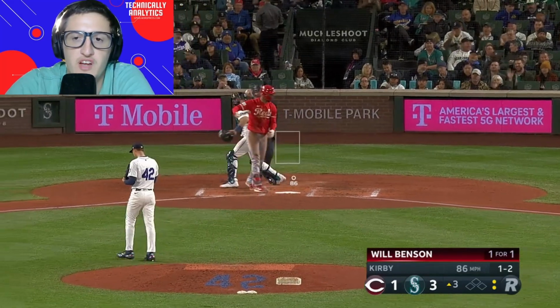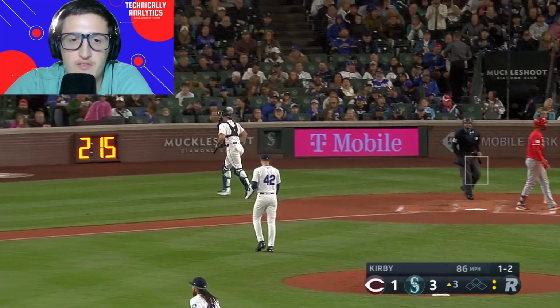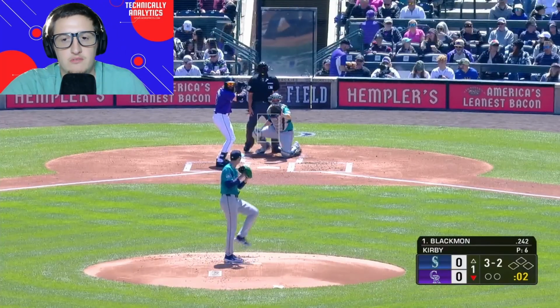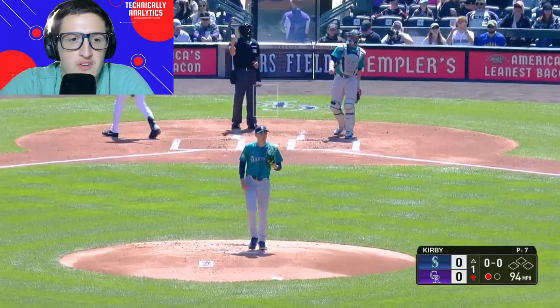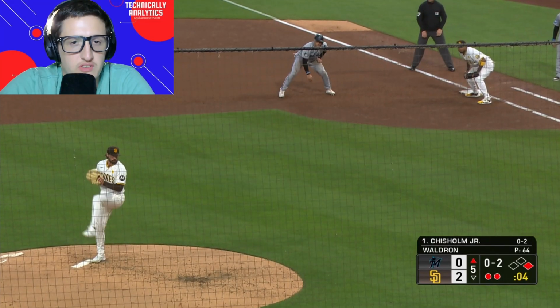Whereas fly ball pitchers are not necessarily relying heavily on the defense, but most fly ball pitchers are elite strikeout guys. So yeah, that's how that usually works.